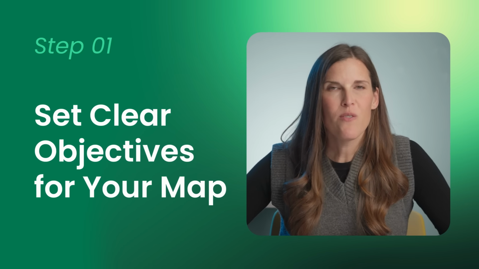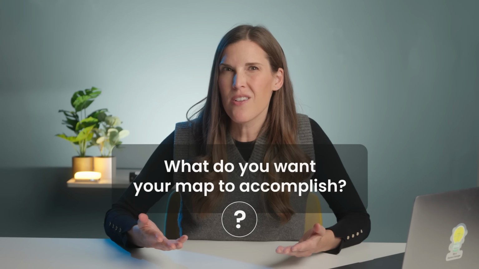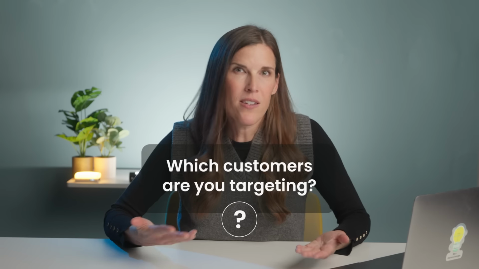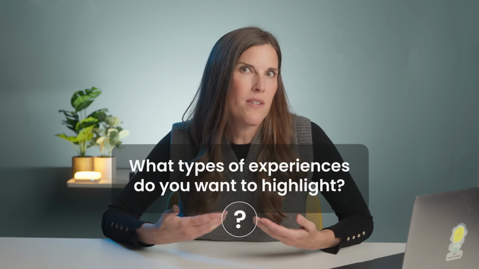But how to create it? Set clear objectives for your map. Before you create anything, and I mean anything for your business, you need a goal. So instead of jumping into research or brainstorming for your customer journey map, first decide, what do you want your map to accomplish? Which customers are you targeting? What types of experiences do you want to highlight? For example, are you trying to increase online sales or improve customer retention? Whatever your goal, make sure it aligns with your overall company objectives.